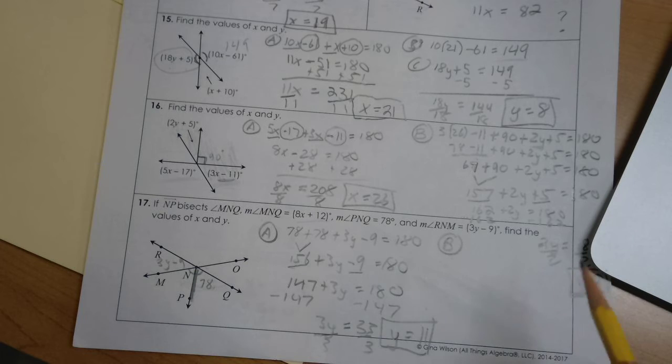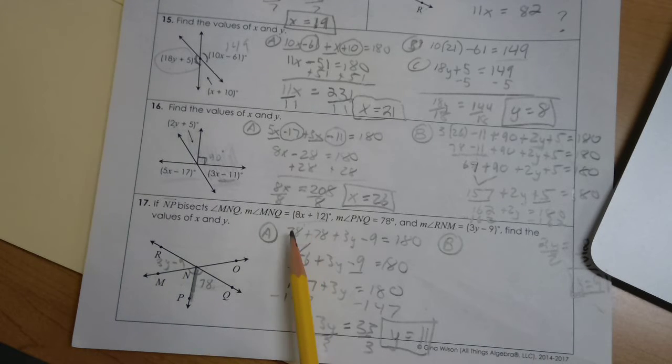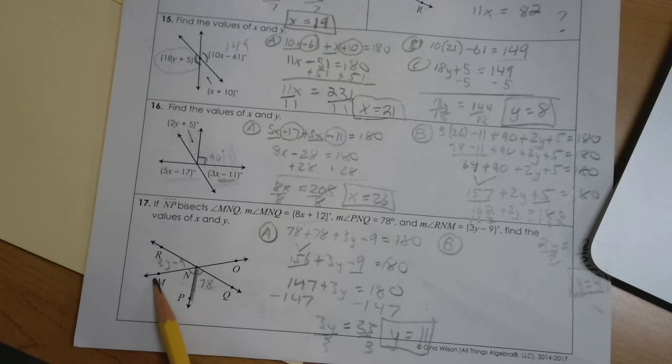Okay, B. Now how do we find x? Well, we have an equation right here with an x in it. It is MNQ, this whole thing.